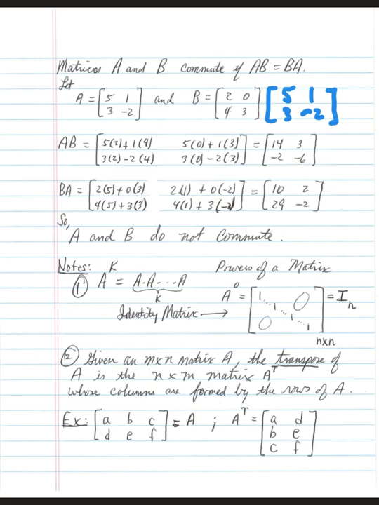If you're given an m by n matrix A, the transpose of A is the n by m matrix, and it looks like a power of T. That's notation for matrix A transpose, whose columns are formed by the rows of A. So long story short, row 1 becomes column 1, row 2 becomes column 2.